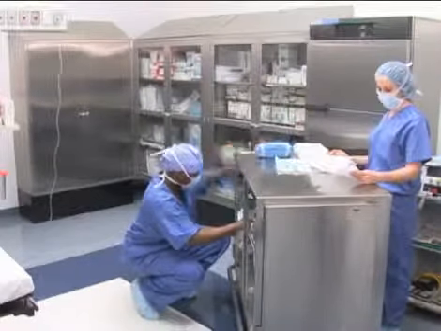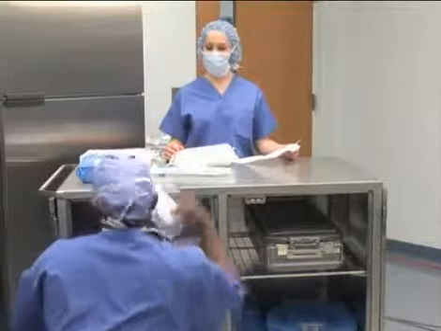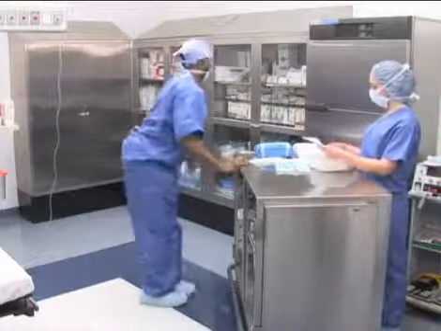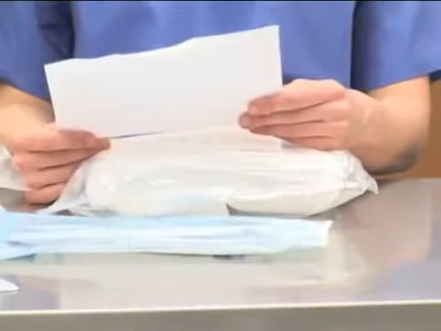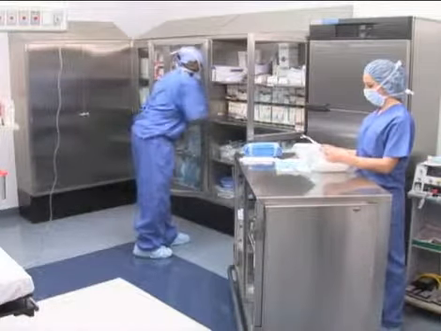After the case cart is received in the operating room, it is the surgical technologist's responsibility to check and finish gathering the necessary items using the surgeon's preference card. Selected case carts are kept ready for emergency cases such as trauma or open heart.